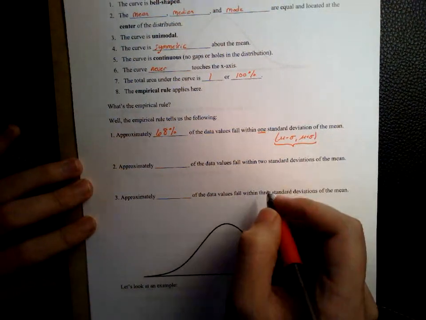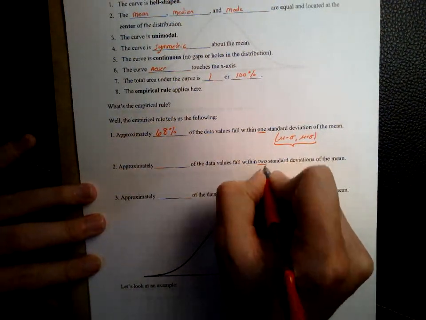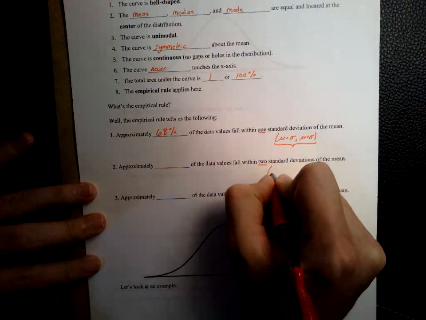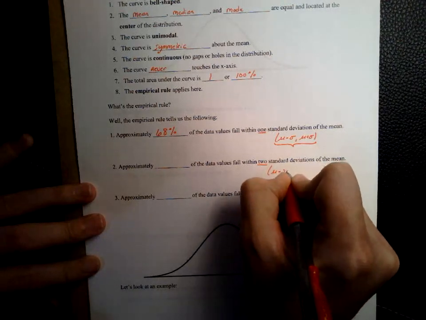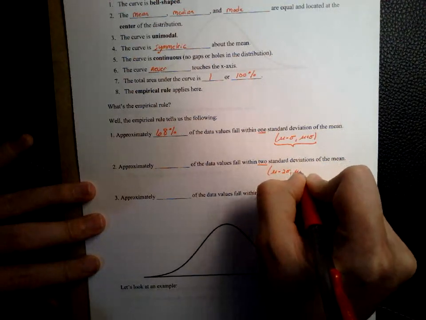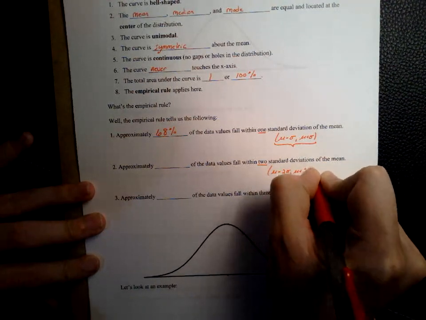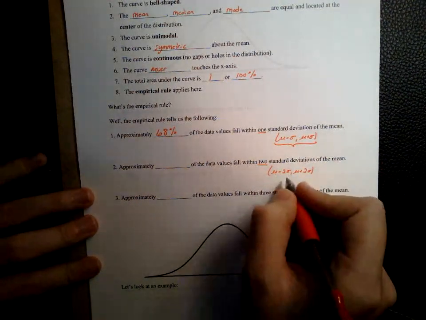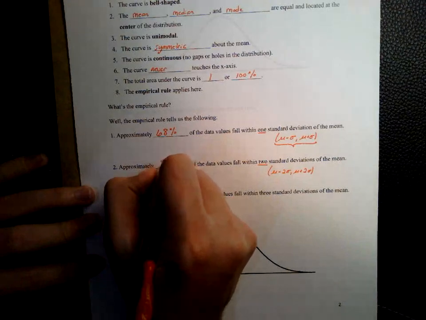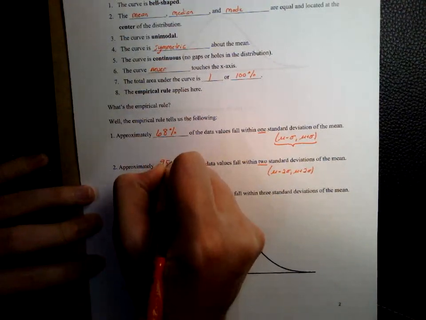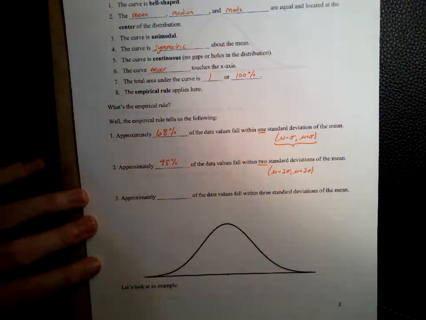Now this is for 1 standard deviation from the mean. For 2 standard deviations from the mean, it would be mu minus 2 sigma to mu plus 2 sigma. And within this interval, we expect 95% of the data values to lie within there.